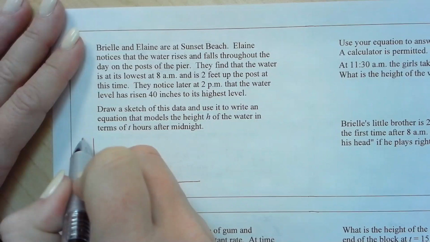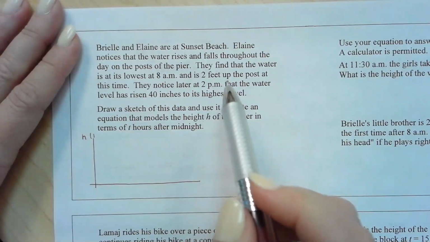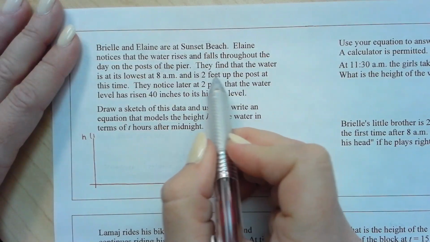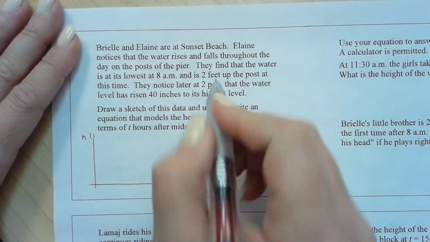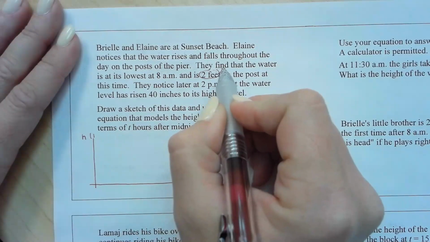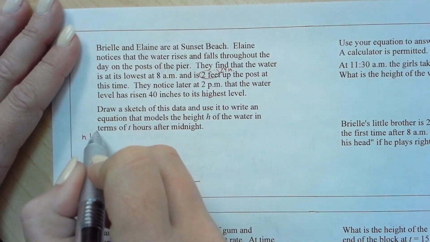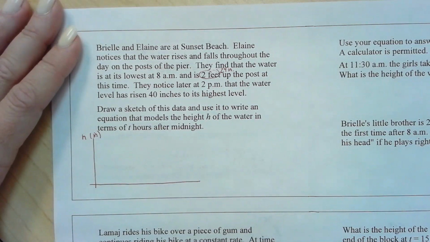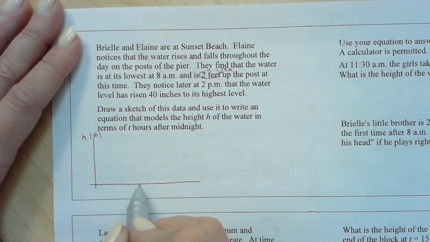So we have the height of the water, and they didn't say how we're measuring the height. At one point they talk about feet, and then later they talk about inches. I'm going to be honest, I'd rather call this 24 inches than change 40 inches into feet. That's just me. So let's do the height in inches. Remember, this is midnight, this is time 0. So at 8 a.m., the water is at its lowest, which is 24 inches.